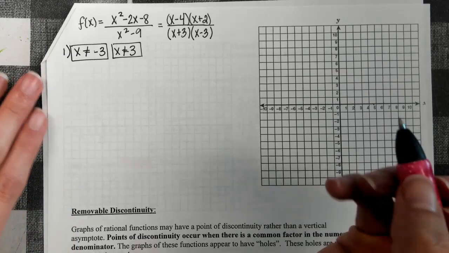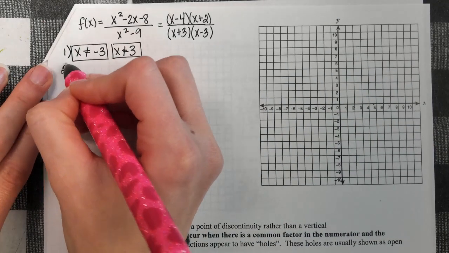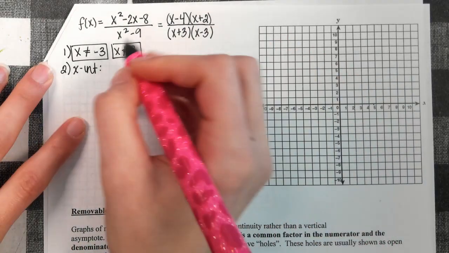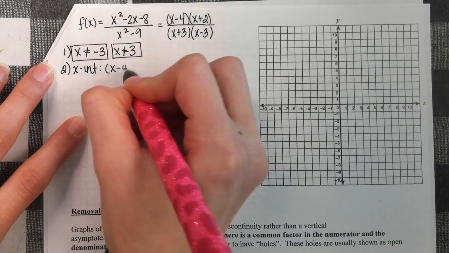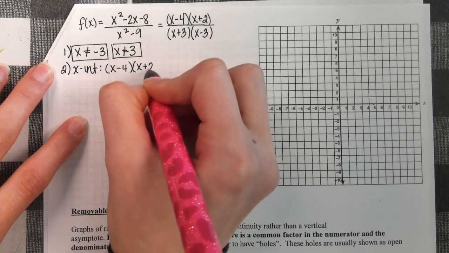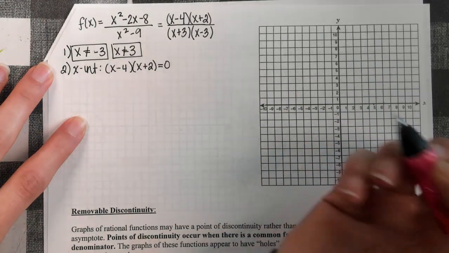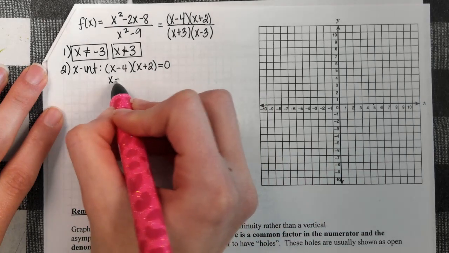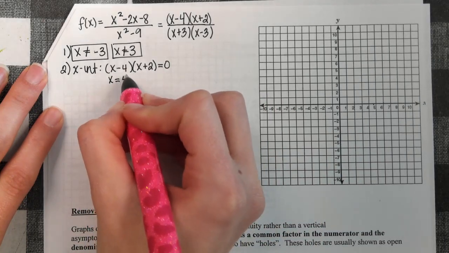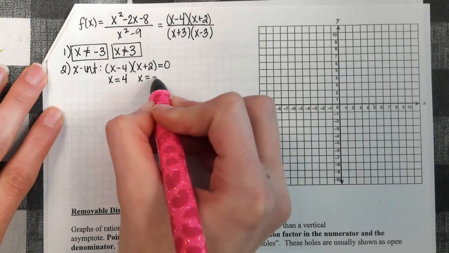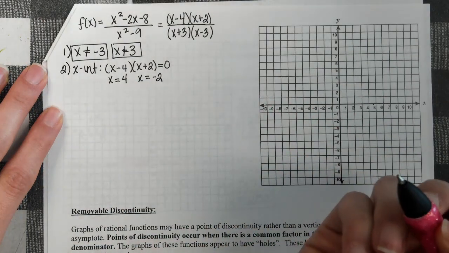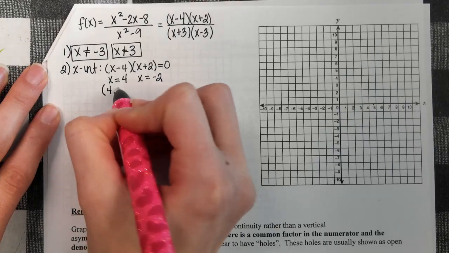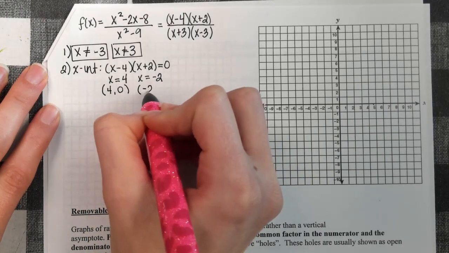Okay, so then for my x-intercept, I set my numerator, x minus 4 times x plus 2, equal to 0. So that gives me what 2 x values? 4 and negative 2, good. So remember you write that as an ordered pair. So that's going to give me (4, 0) and (-2, 0).